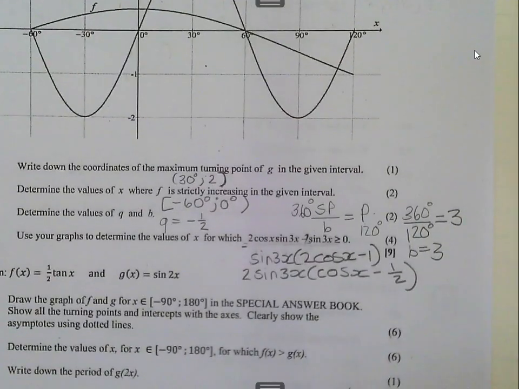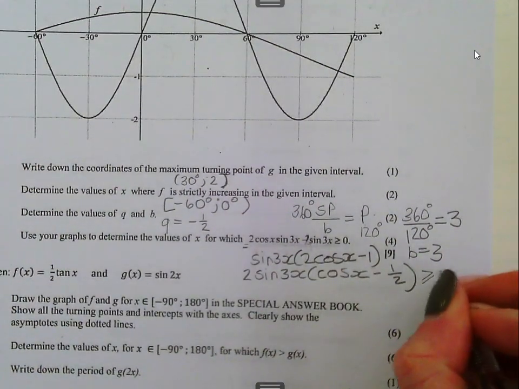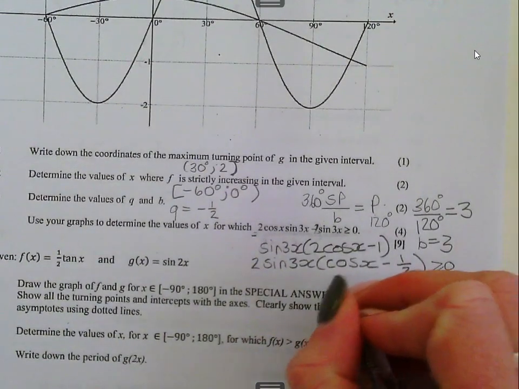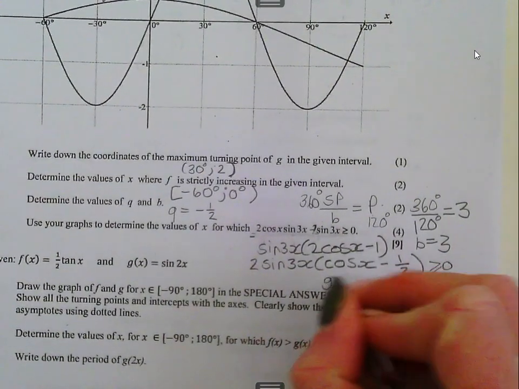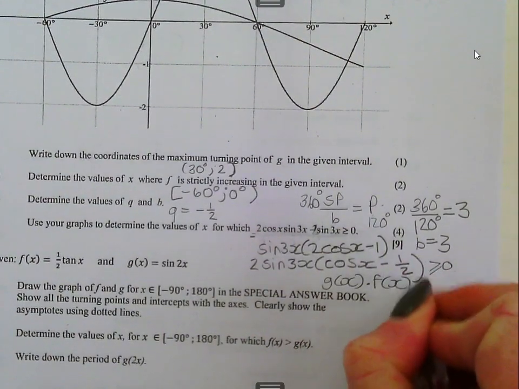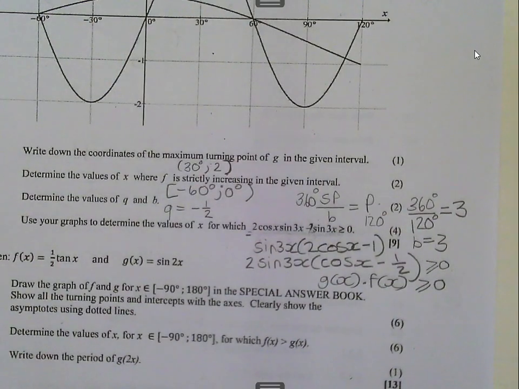Do you understand it now? All of you. So they're actually asking me where did these graphs multiply to give me an answer greater than or equal to 0. So it's the same as that question where I have g of x times f of x greater than or equal to 0. Does the question make sense now? And now it's easy to answer.